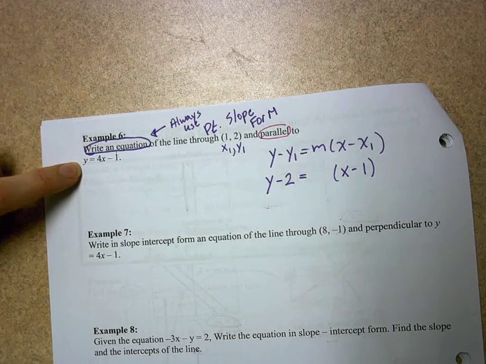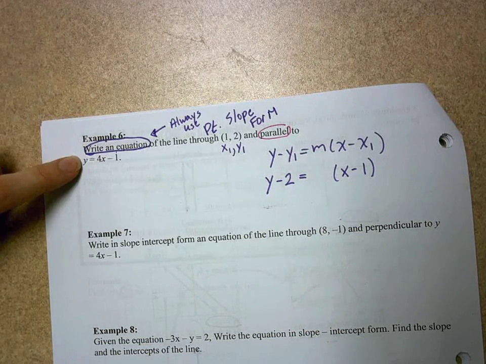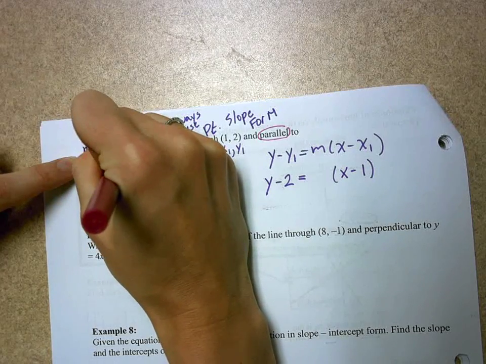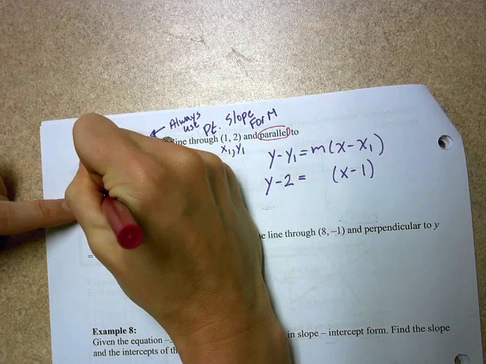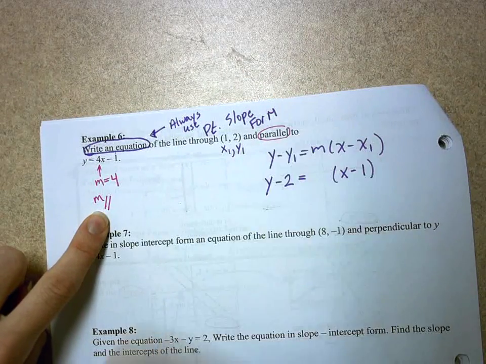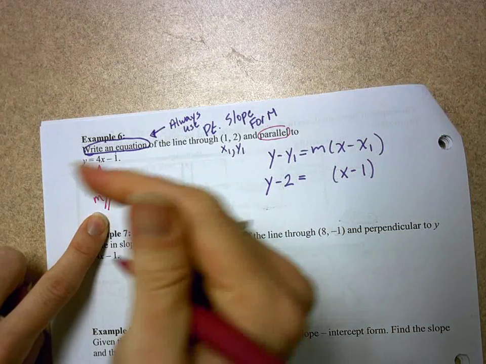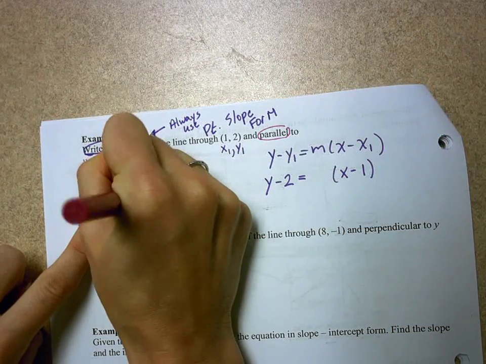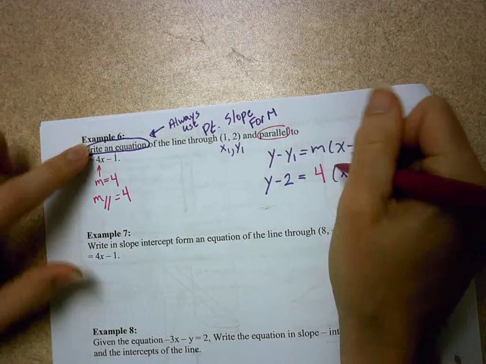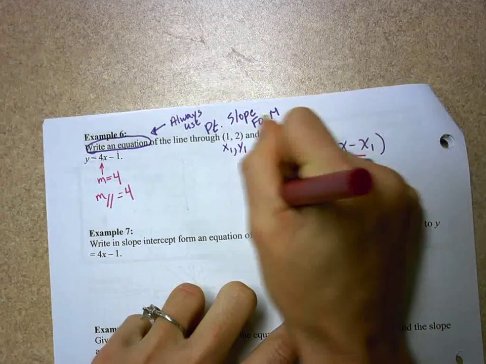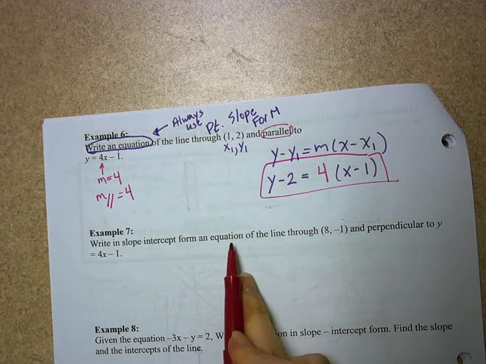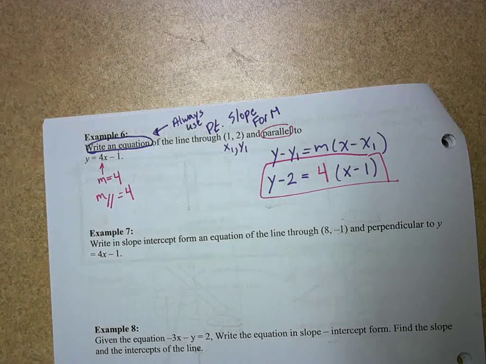This line is in slope-intercept form. So what's the slope of this line? Hopefully you're saying, oh, it's 4. So what would be the slope of a line parallel to that one? Well, here's where you have to recall parallel lines have the same slope. So it would be 4. That's it. I wrote an equation. It's a nice, easy one. Okay, I'd like you to try example 7 on your own.